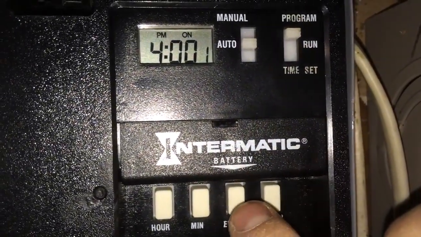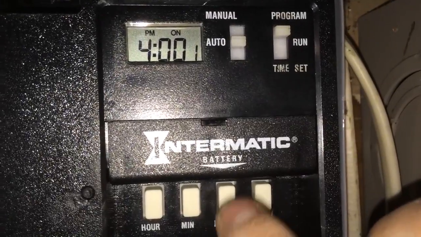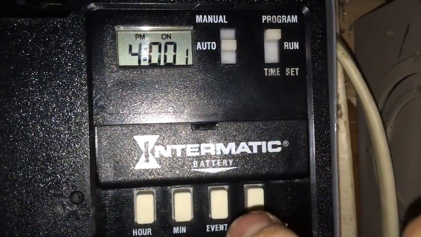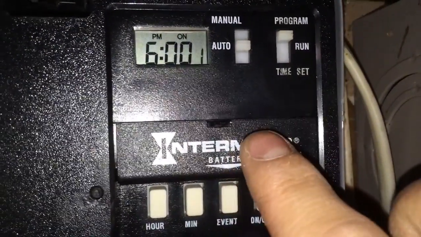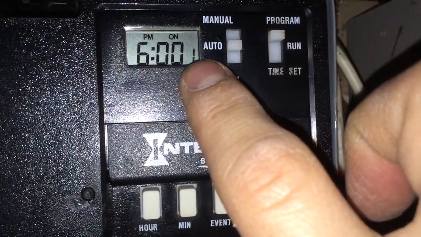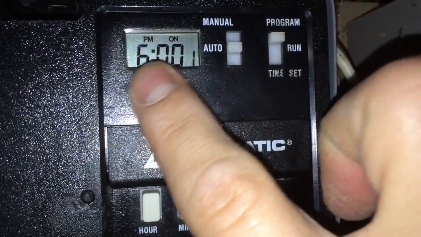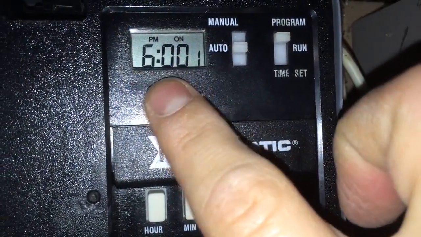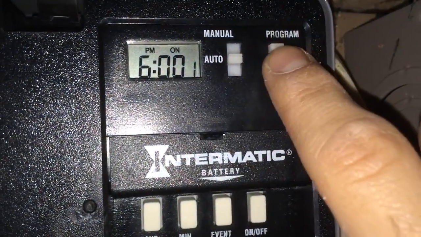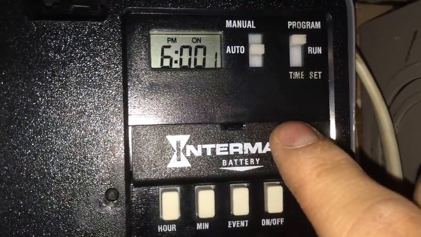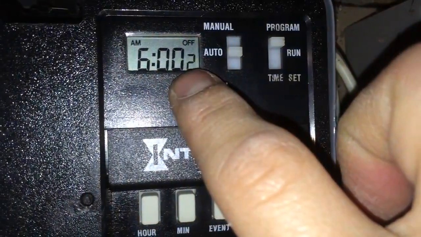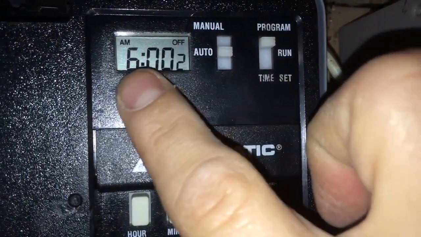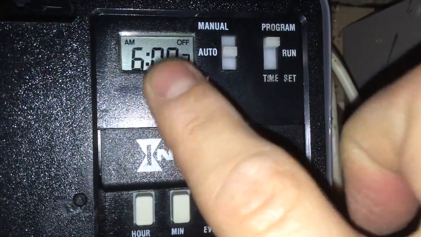To change it to event number 2, where the lights turn off, let's just leave it for summer, on at 6. Notice the number 1 event, on at 6 p.m. We're programming. Notice how it's up here in program. So the next event is turning the lights off. So hit event. Notice how it went to 2. Off at 6 a.m.